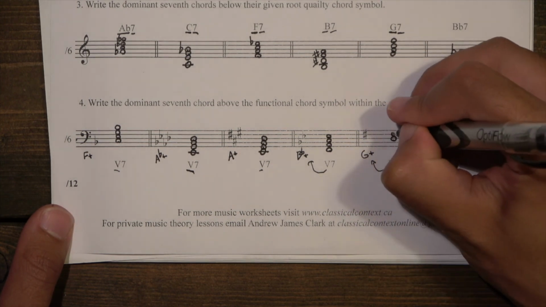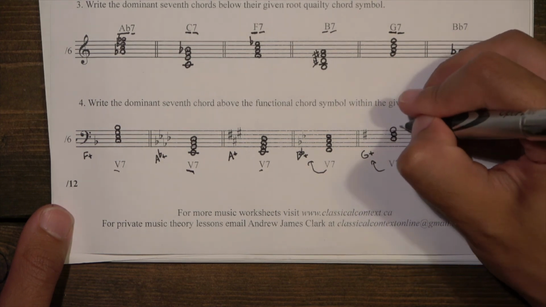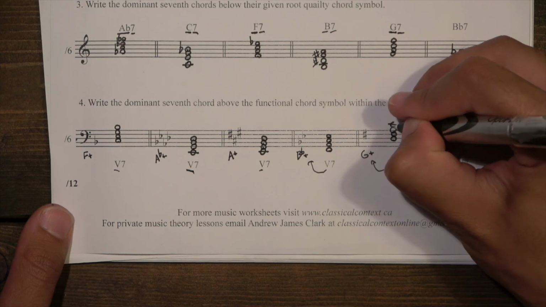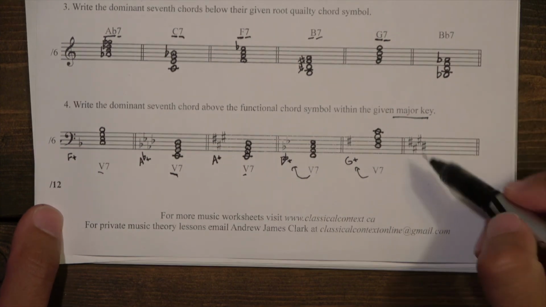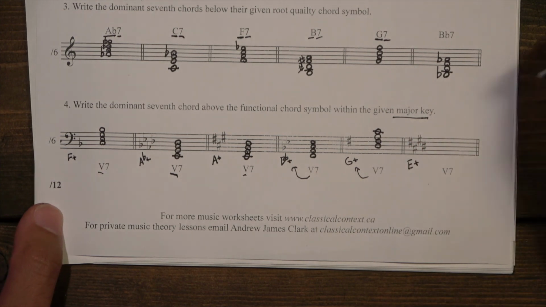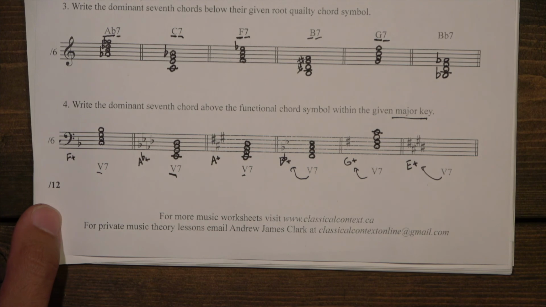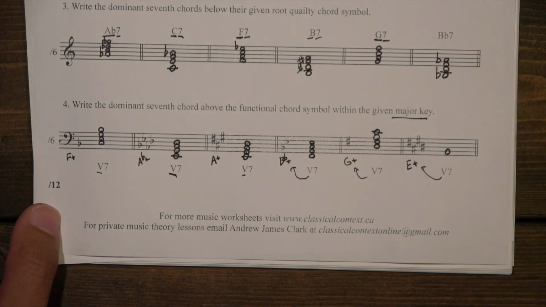Now we need a D major triad. D, F sharp, A, that's a D major triad, and a minor seventh on top. Minor seventh on top of D is E. And the last one, 4 sharps, is E major. What's the 5th note of E major? B is the 5th note of E major.